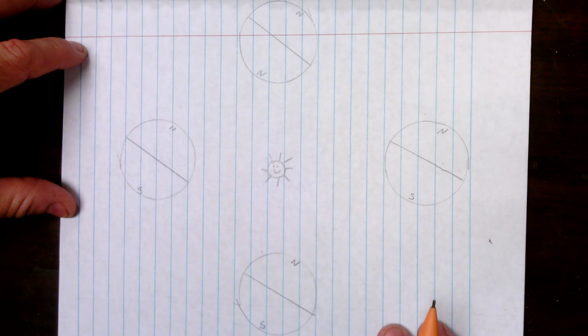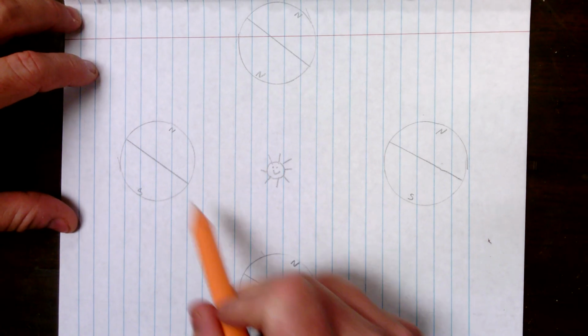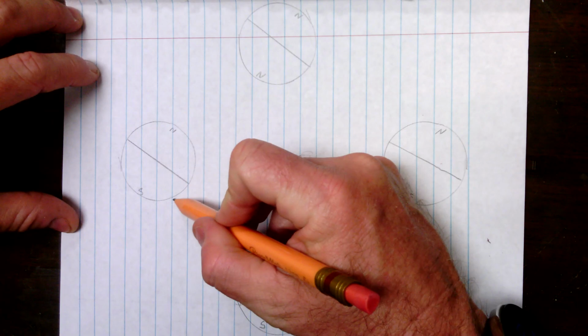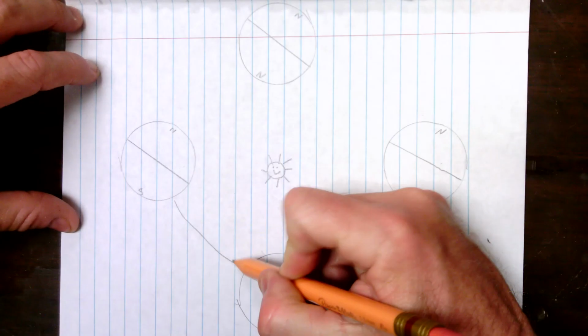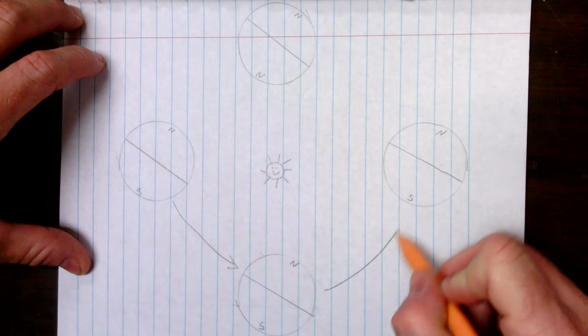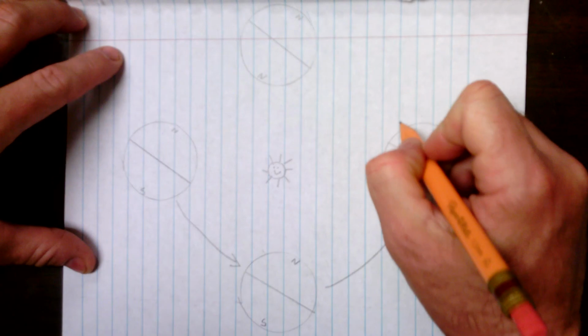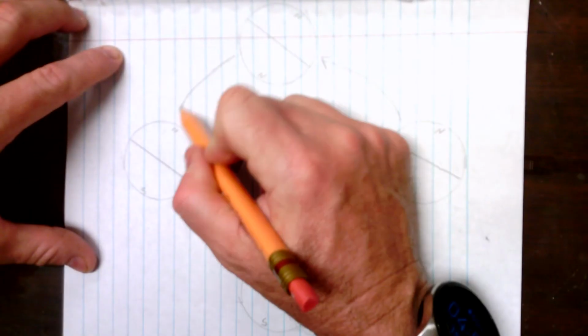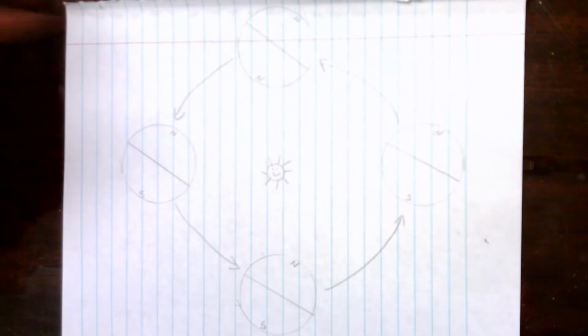All I've shown was the Earth at 4 different times. The Earth is moving around the sun, and I'm going to show that movement by an arrow. Earth goes from there to there, there to there, there to there, and finally back to where it started from.